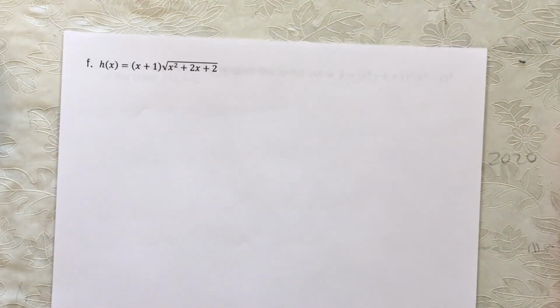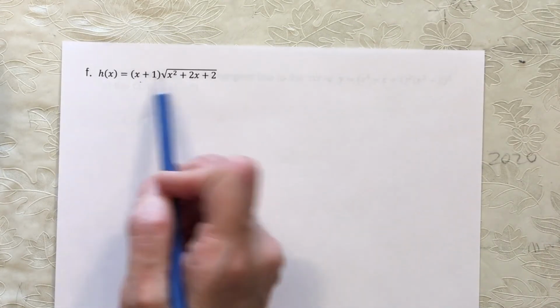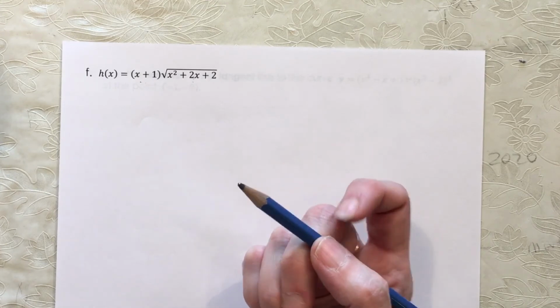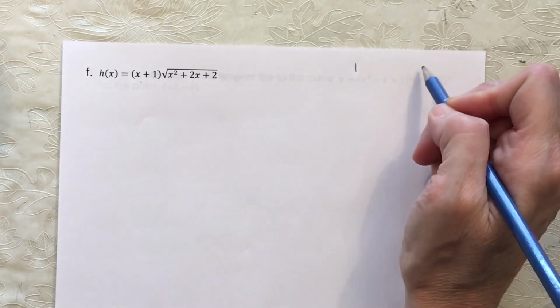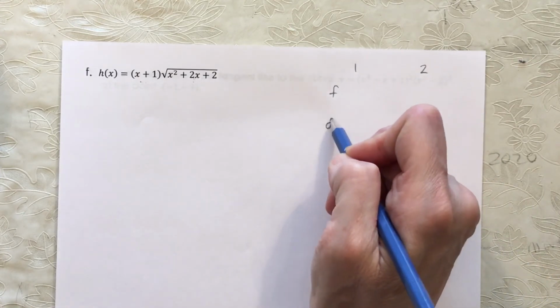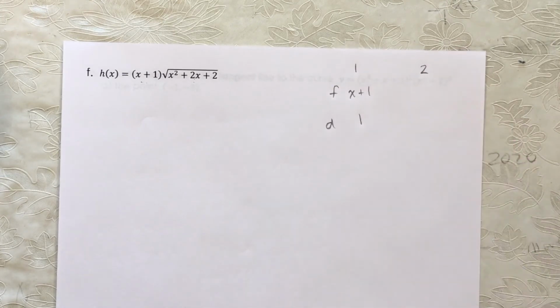All right, next one. So we've got two functions of x multiplying together. So we have a product rule. So my first is x plus 1, and its derivative is easy, it's 1.